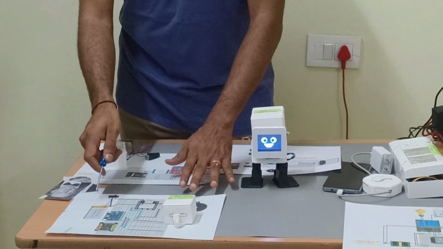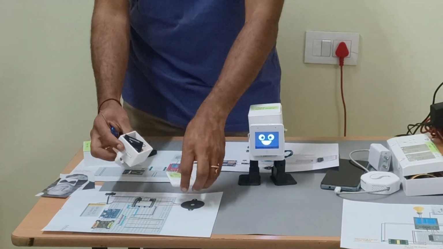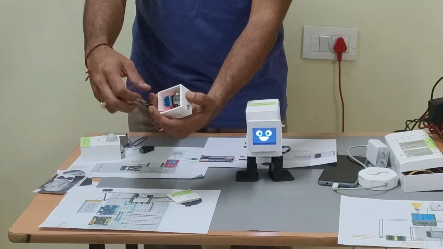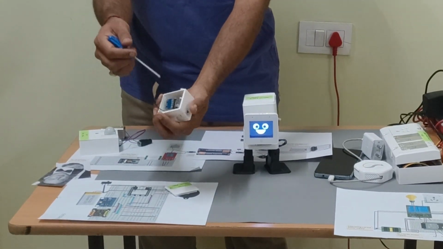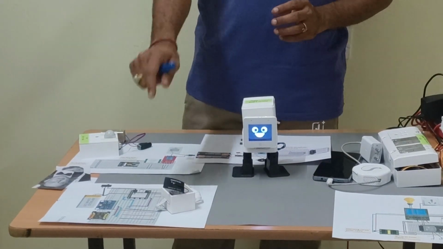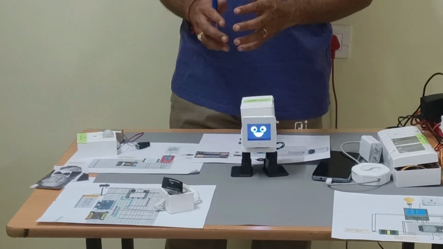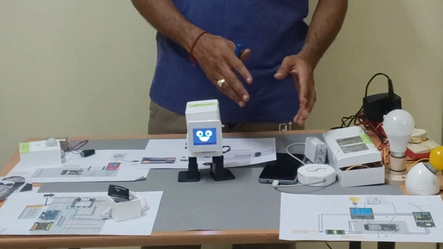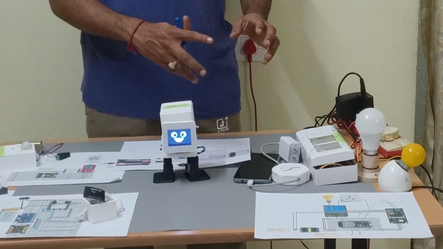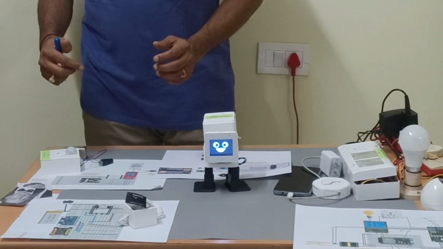It is powered with an internal battery. I can show that. Here is the antenna, here is the battery and all those things, and here is the switch to turn it on and off. This module uses Circuit Digest Cloud, which is very easy to use, very reliable and very fast for sending messages to the phone, and you can also add multiple mobile numbers.